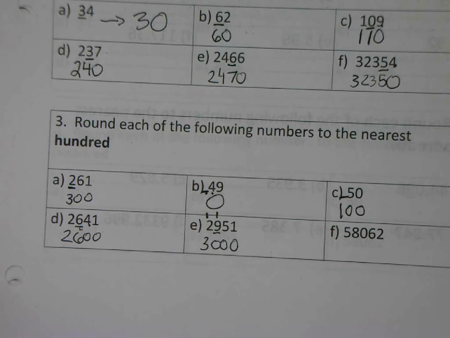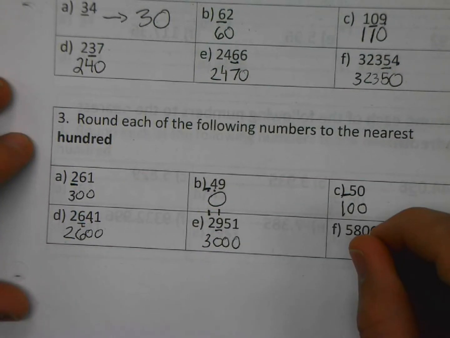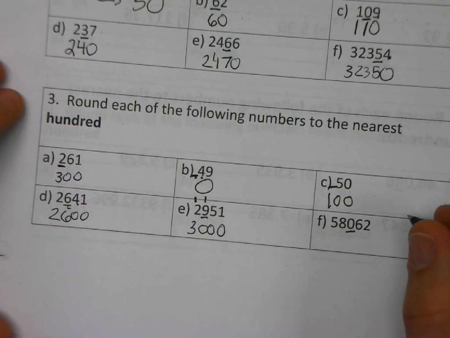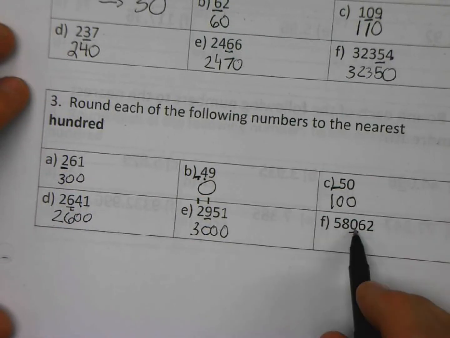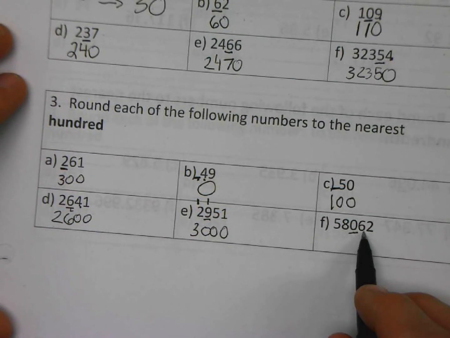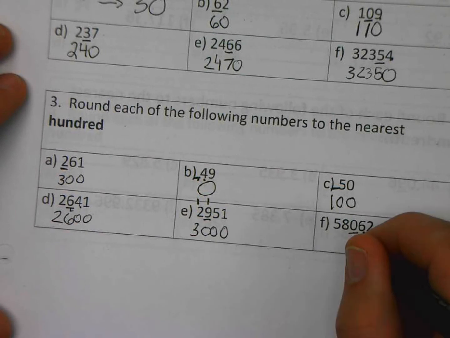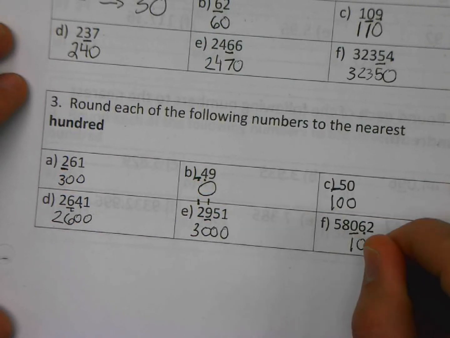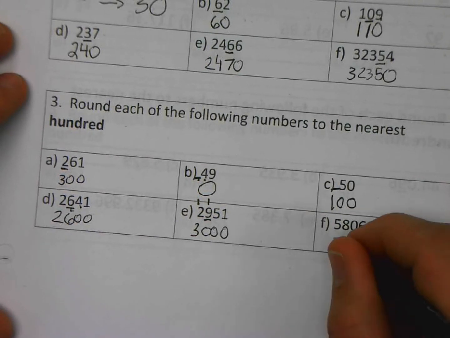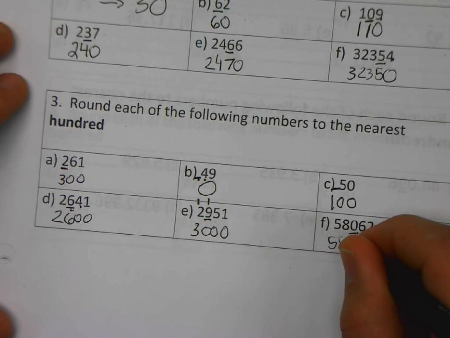Okay? This one, I'm going to underline that 0 there. That's the hundreds column. The next number is a 6, so I add 1 to the 0. Becomes a 1. Everything after it becomes a 0. Everything before it stays the same.